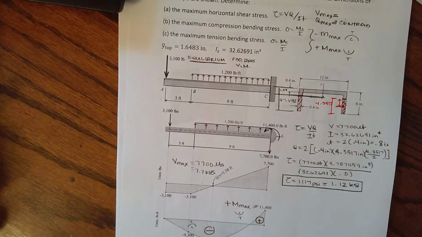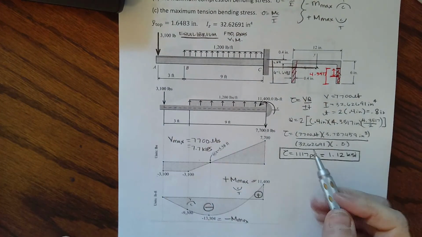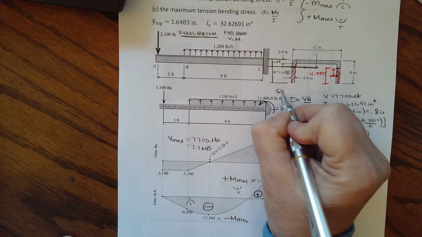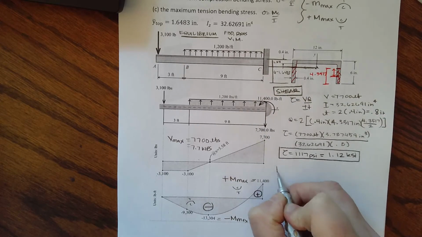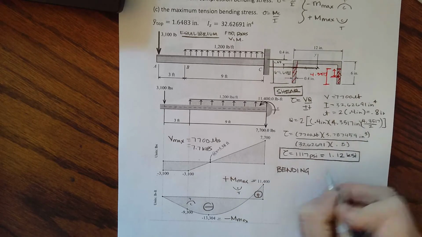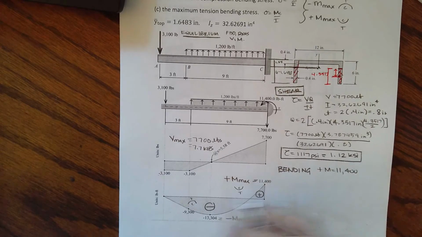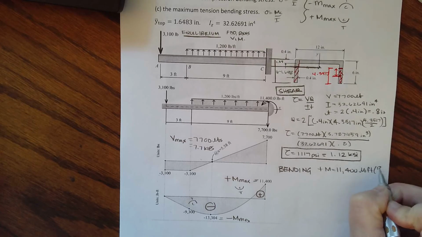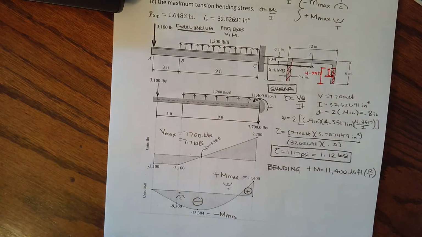So now I'm going to go through and determine what is my maximum compressive stress and my maximum tension stress. So this was my shear. And now we're going to look at bending. Specifically, let's look at our positive moment, which is 11,400 pound feet. I need to remember to multiply by 12 inches per foot so I can get it into pound inches, okay?